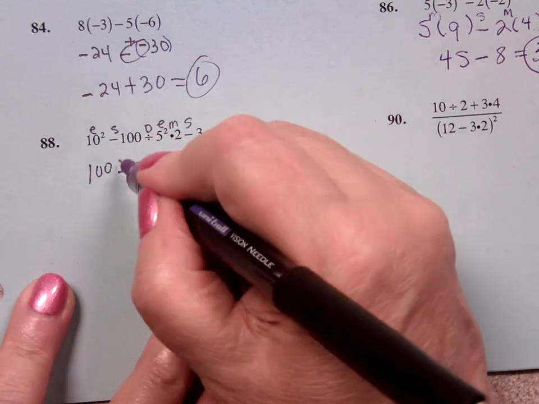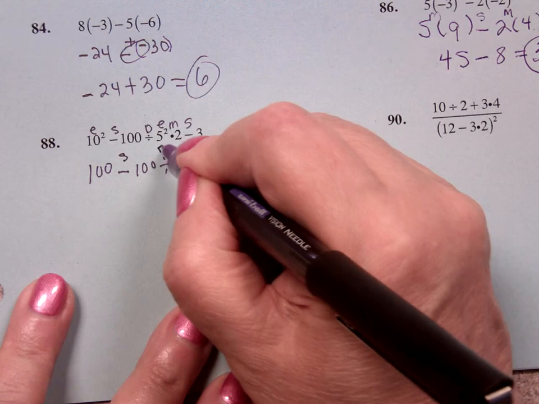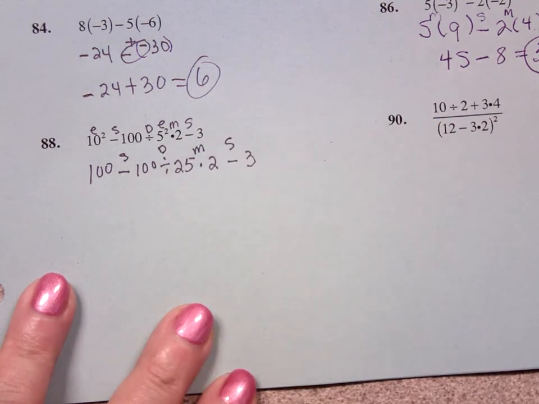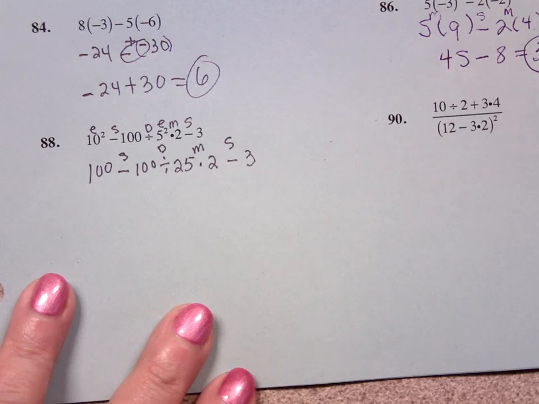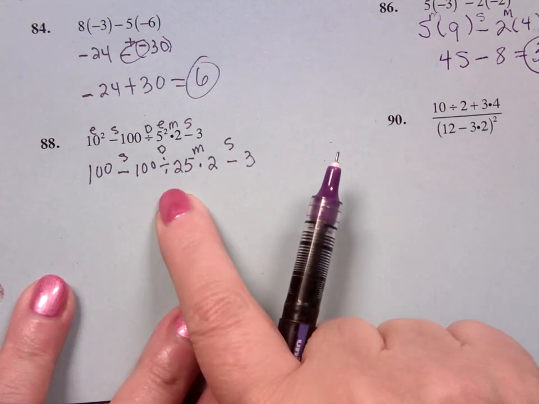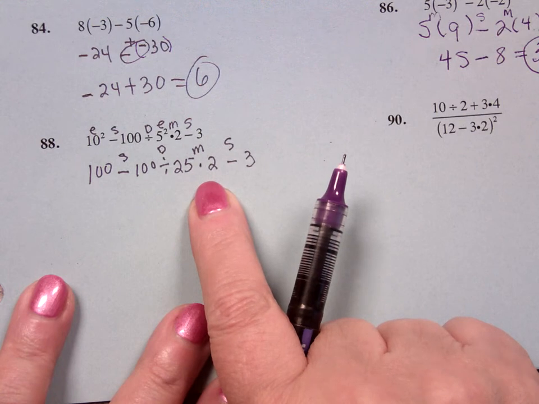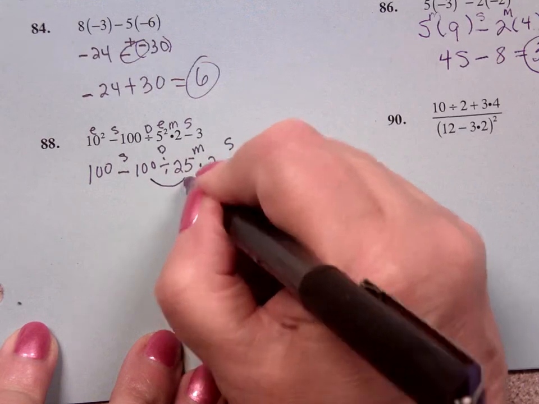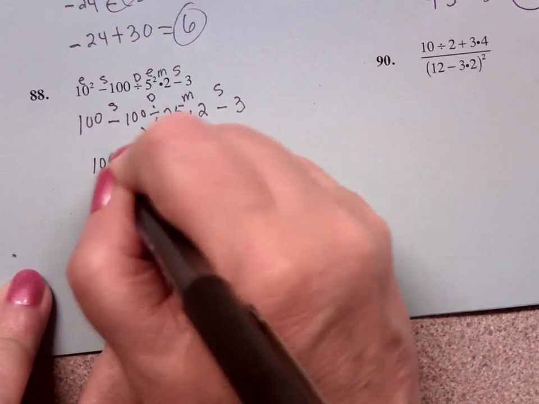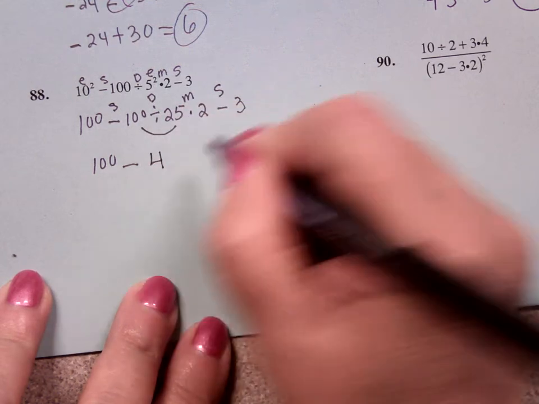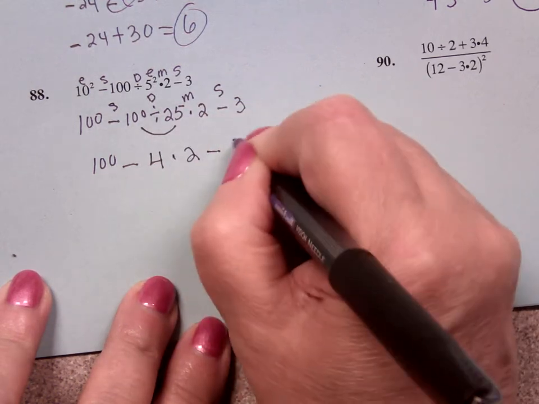Then I have a subtraction, a division, a multiplication, a subtraction. Multiplications and divisions get done next from left to right. That's why PEMDAS can get you into trouble, because I have the division coming before this multiplication. From left to right, the division comes first. So this is going to get done next.